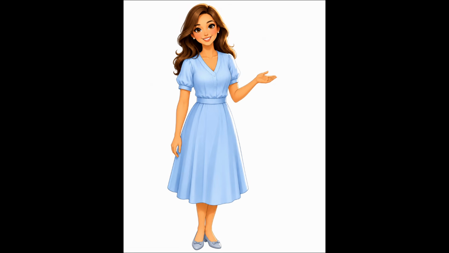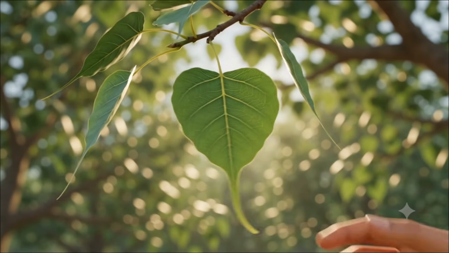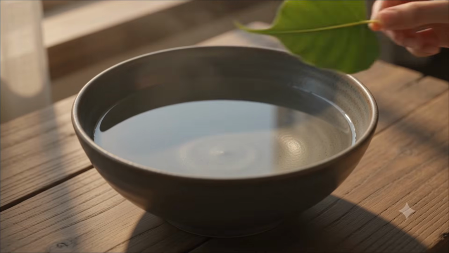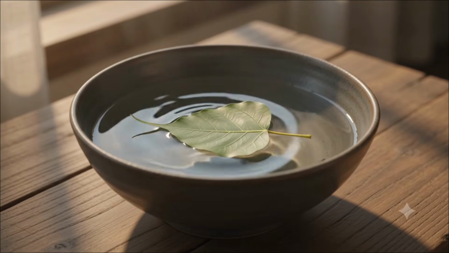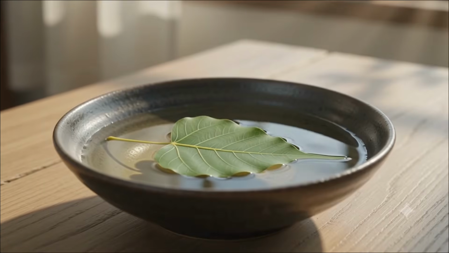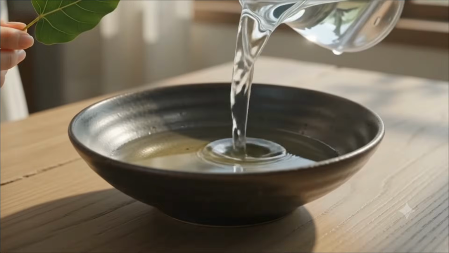Now this is a fun craft activity to make a beautiful leaf bookmark. First, pick a mature peepal leaf. Then place the leaf in a bowl of water for 15 to 20 days. Change the water every 3 to 4 days.